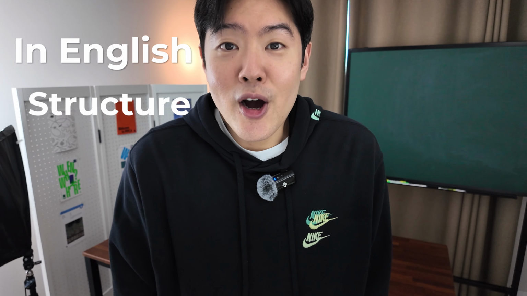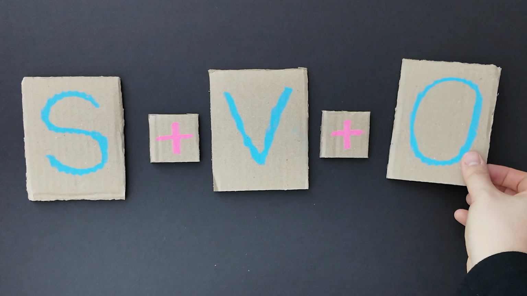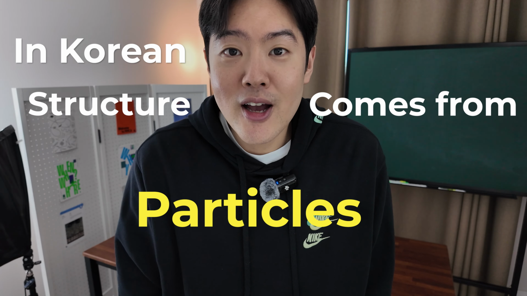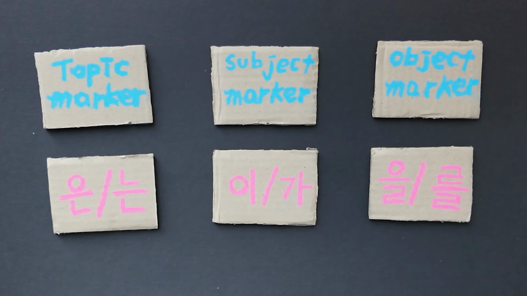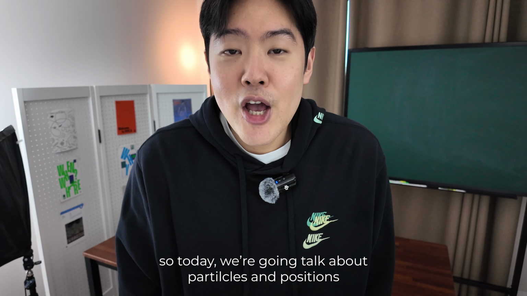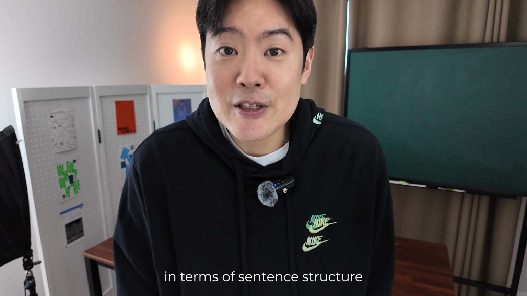In English, structure comes from position: subject, verb, object. And in Korean, structure comes from particles: topic marker, subject marker, object marker. And that changes everything. So today, we're going to talk about particles and position in terms of sentence structures.